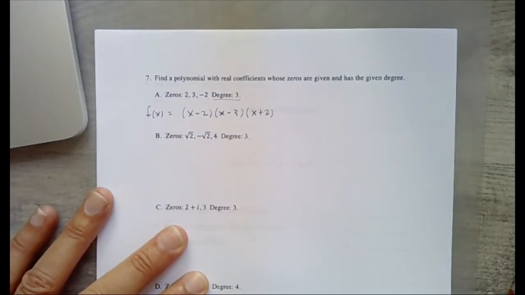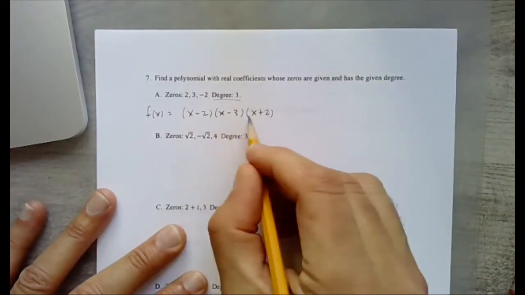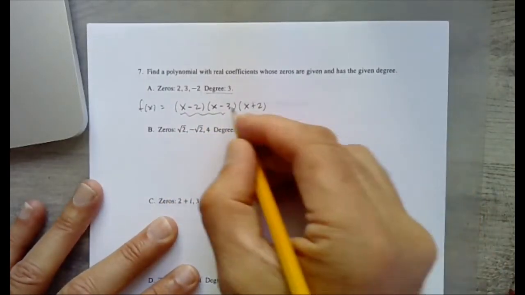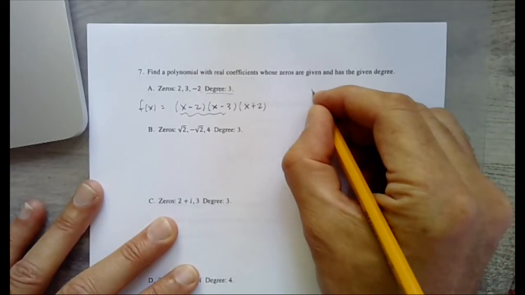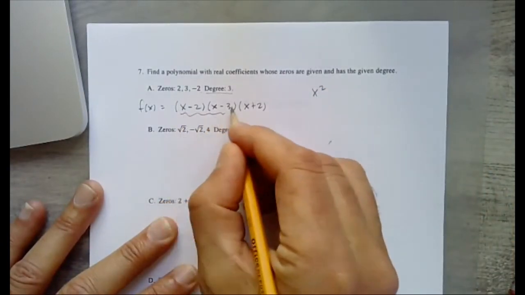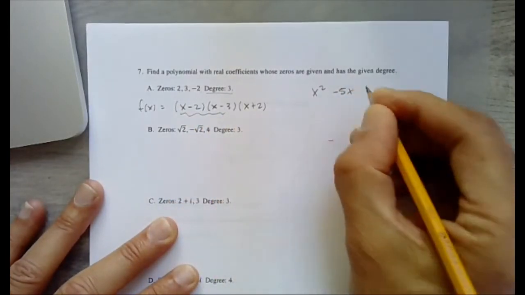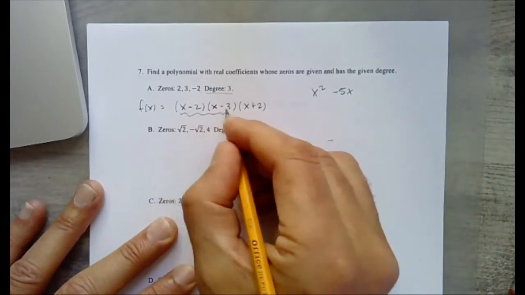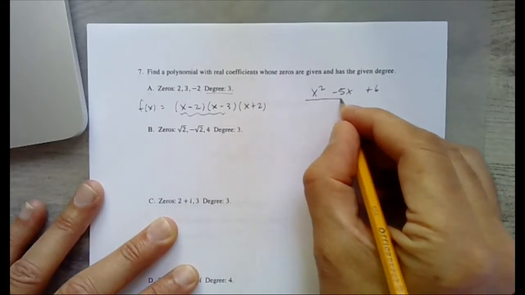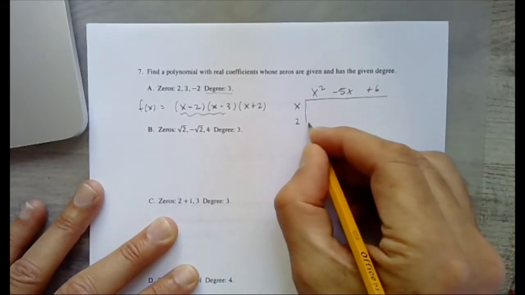Okay, and it seemed like you guys like to use that table to find these products. So I'm going to multiply these two together first. And when I multiply those two together, I'm going to get first times the first is x squared. The outsides are going to give me negative 3x, and the insides are going to give me negative 2x, so it'll be negative 5x. And then negative 2 times negative 3 is plus 6. Okay, and then I'm going to multiply that by x plus 2.